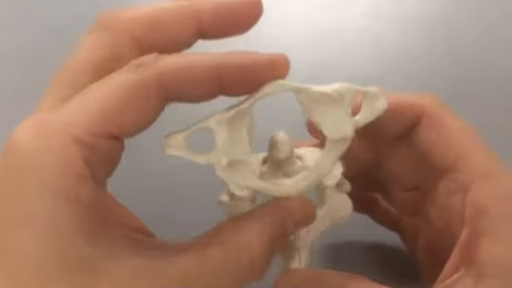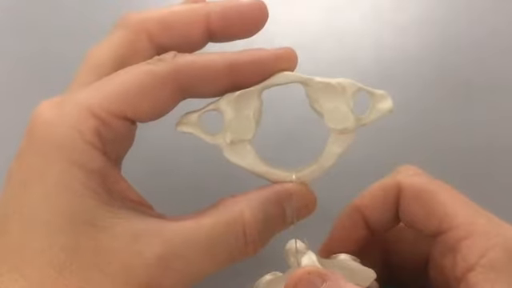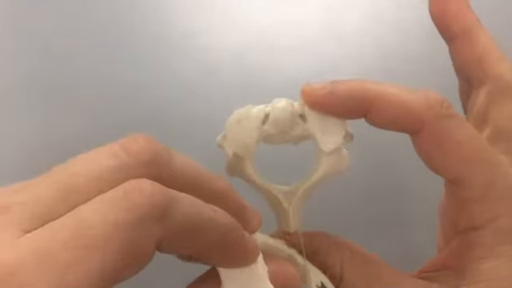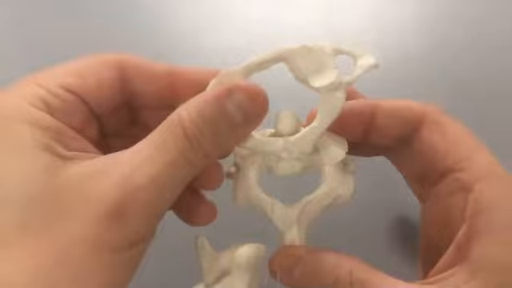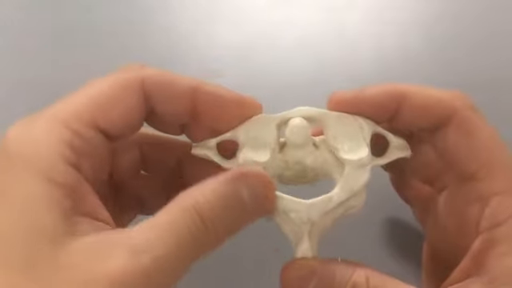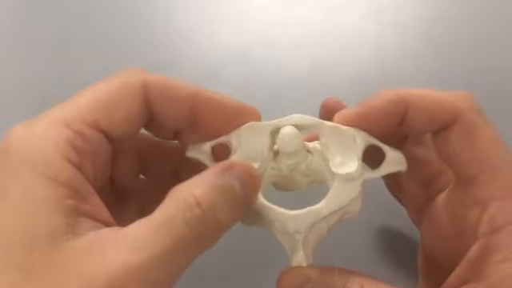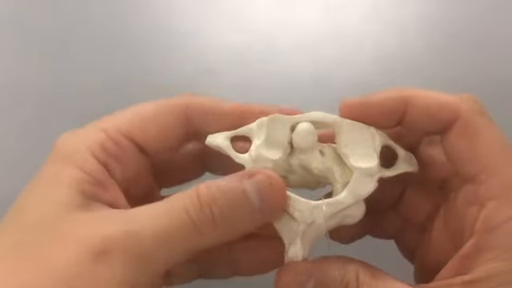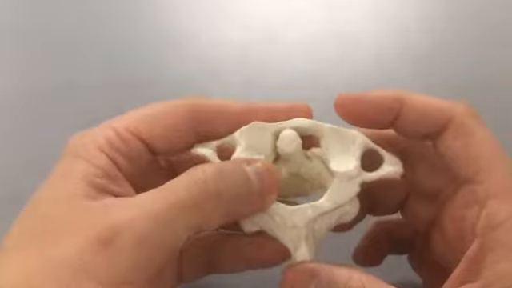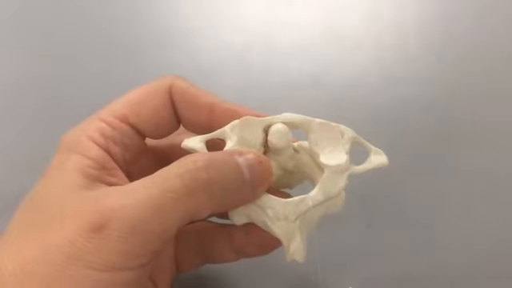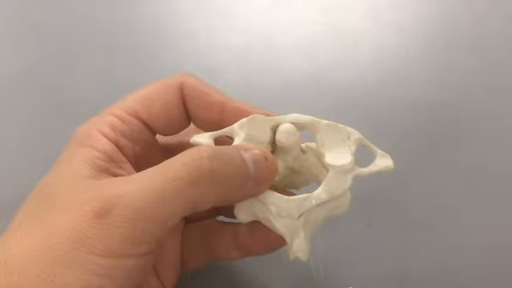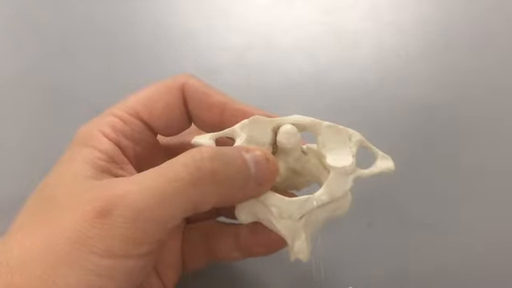So again, atlas, and you can remember A for atlas, the top of the spinal column, and axis. The axis is sort of a fulcrum, the point around which the atlas rotates. So that's how it gets its name. And that is it for the vertebrae. I'm going to pause the recording, and when I come back, we are going to take a look at the ribs, and we're also going to take a look at the hyoid and the sternum.